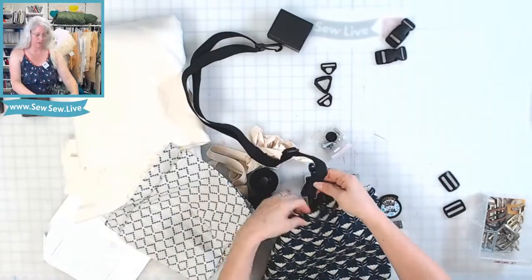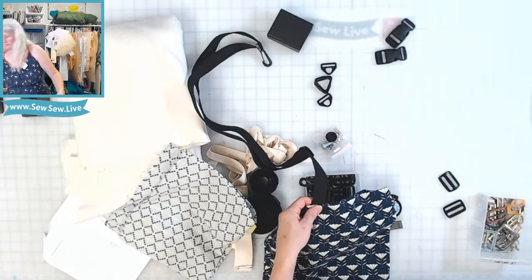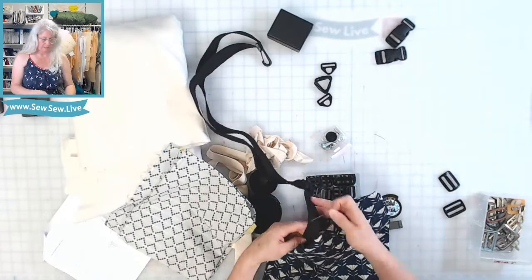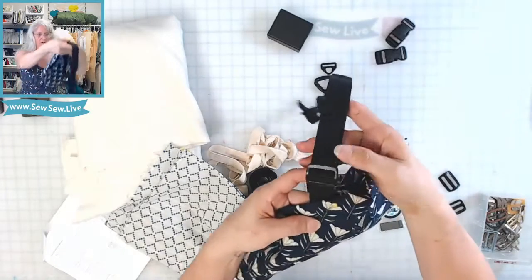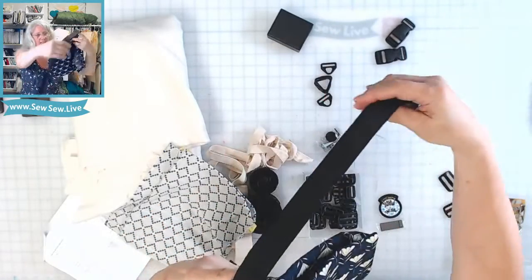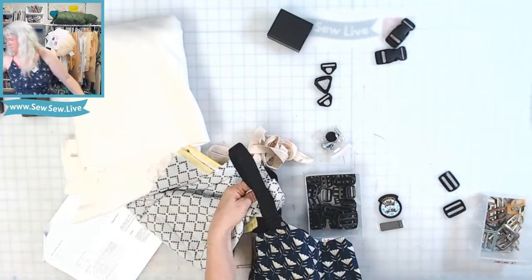This is one of my strengths, you guys, dealing with hardware. Some of it's so mind-bending. All right, so let's pretend like this is sewn to our bib. We have a 3-bar slider right here. And then this end is sewn to the other end of the bib, all right?